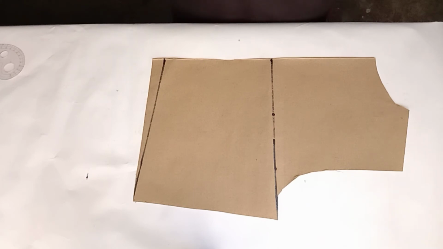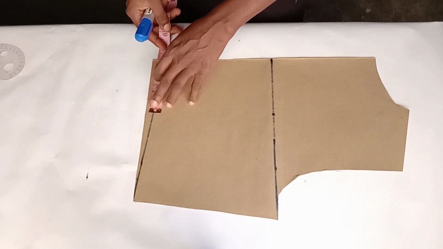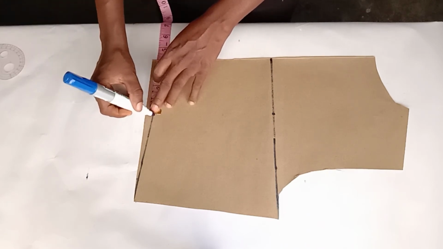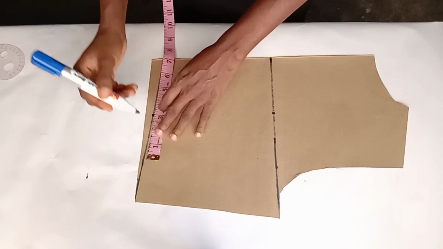Then on this line, I will also insert half of my bust span measurements, which is 4 inches. I'm taking the half-inch dart on both sides.